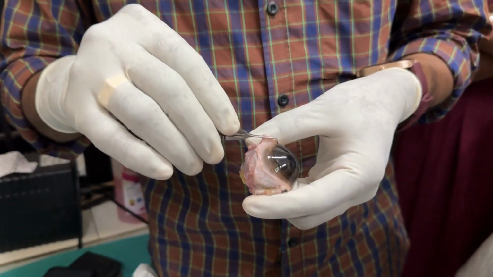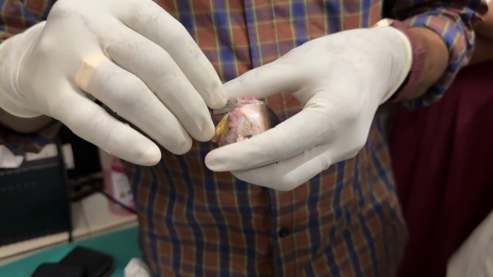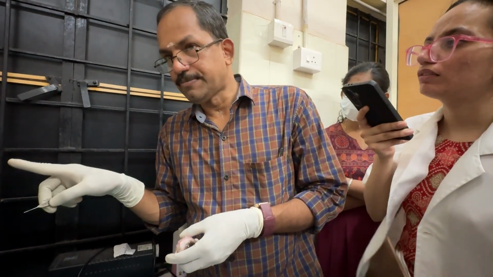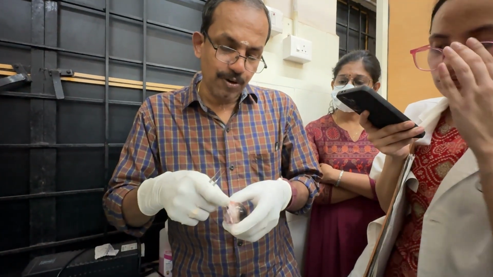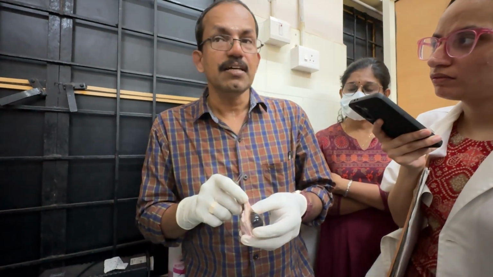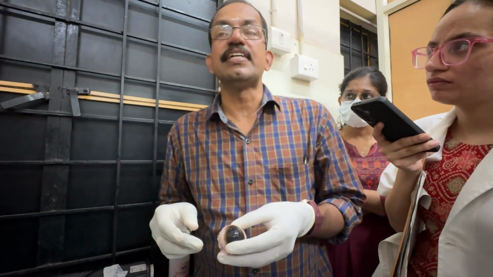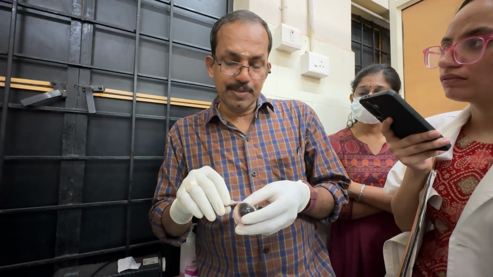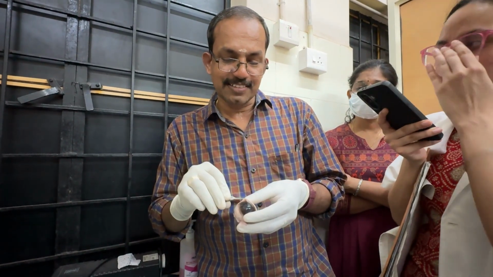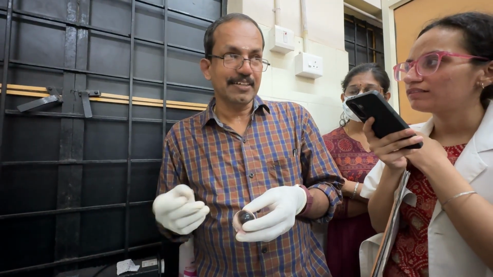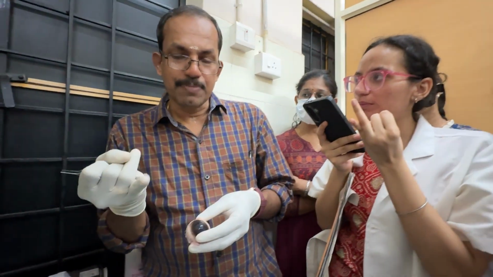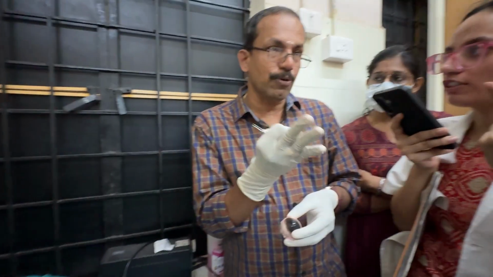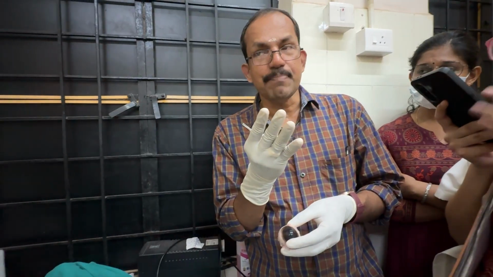This is the conjunctiva, and it is continuous over the cornea. The first layer of the cornea is the corneal epithelium, a transparent single layer of hexagonal cells. Regeneration is possible there. How many layers does the cornea have? Six layers: epithelium, Bowman's membrane, substantia propria or stroma, Descemet's membrane and endothelium.